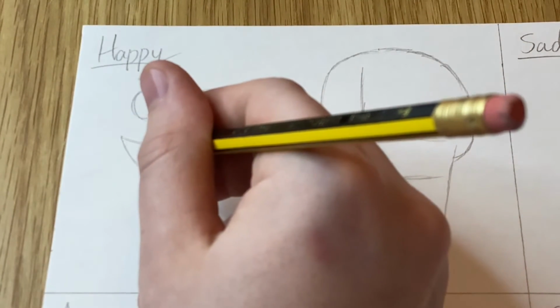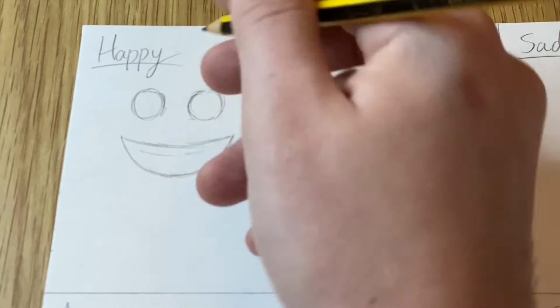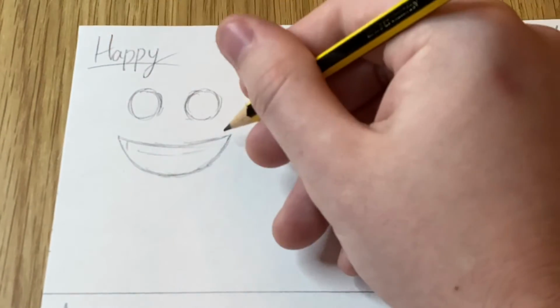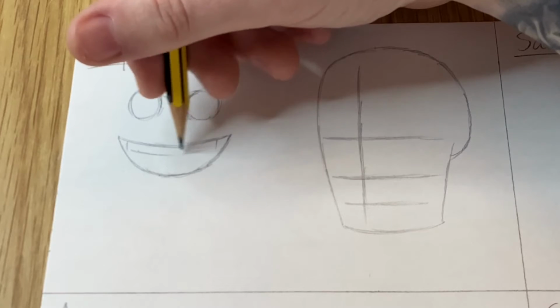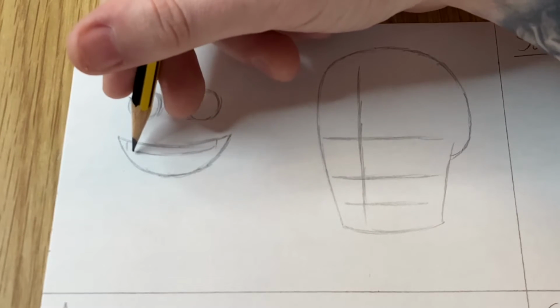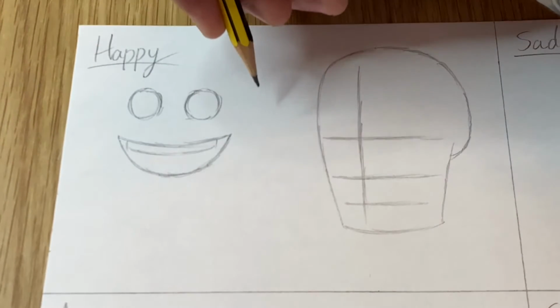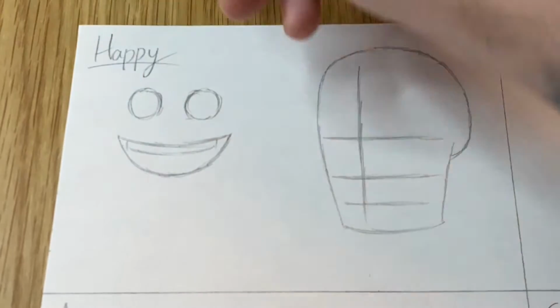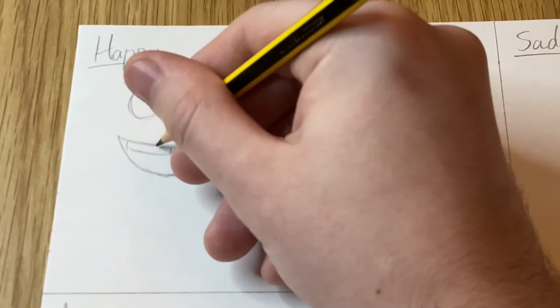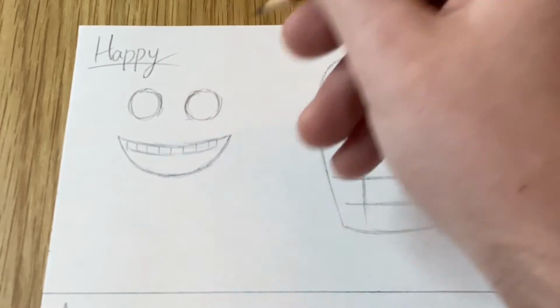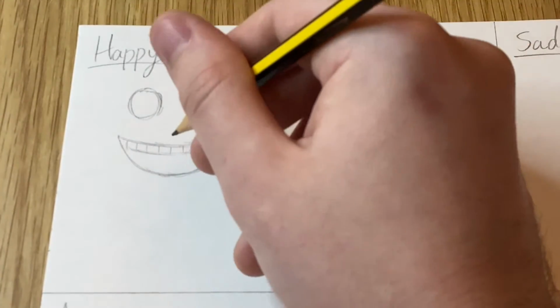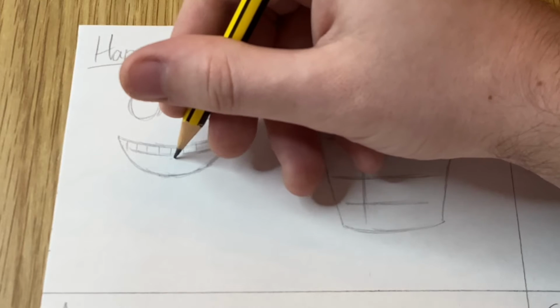And then I will add a line to where the teeth will go. This line follows the top curve that we created earlier, and I'll put some little marks in just to represent the teeth. Because the mouth is open quite wide, we'll also see the tongue.